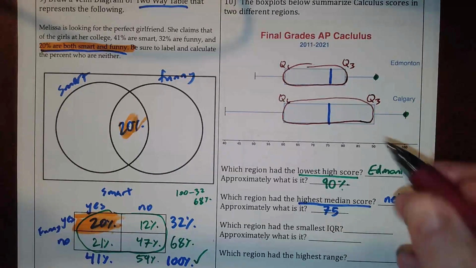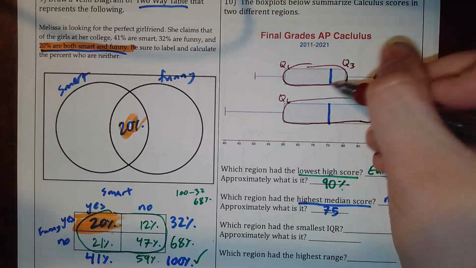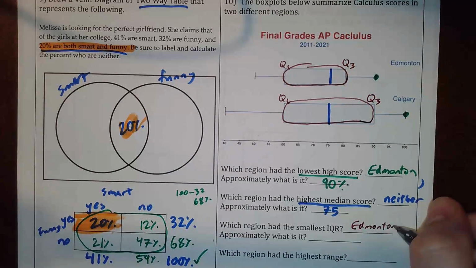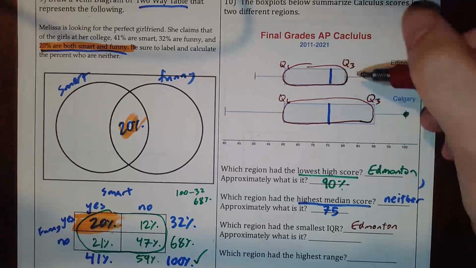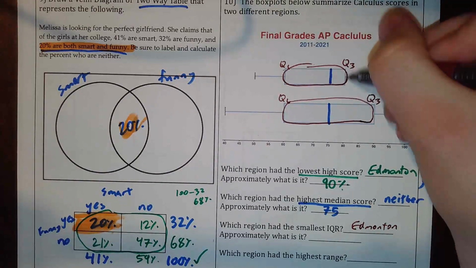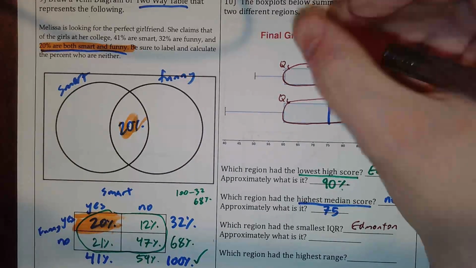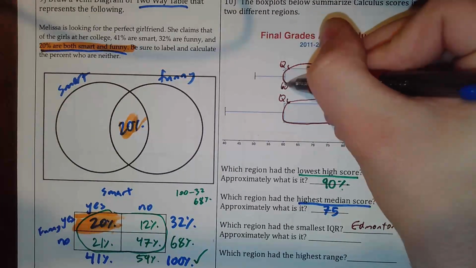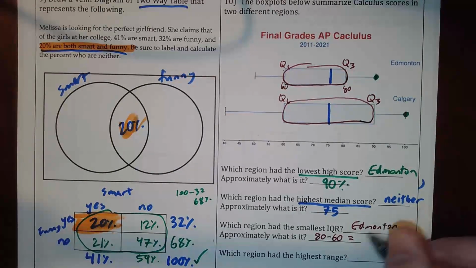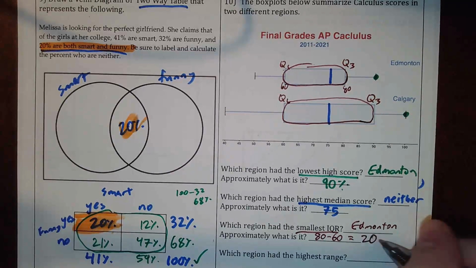We can go ahead and say that Edmonton had a smaller IQR. Approximately what is it? Let's subtract Q1 from Q3. Q3 appears to be about 80. Q1 appears to be about 60. So 80 minus 60, we get that the IQR is 20%.